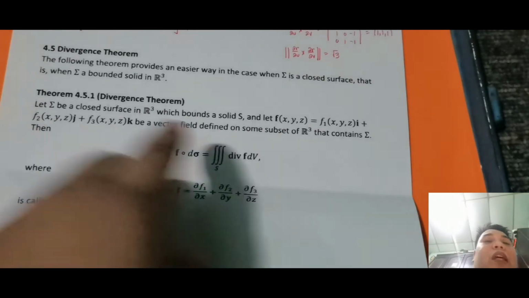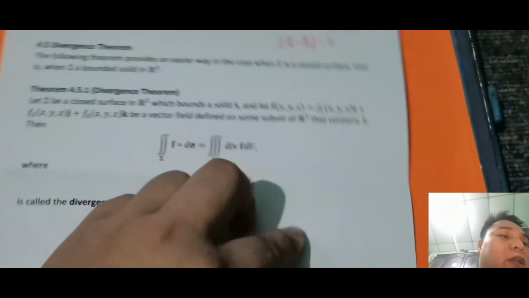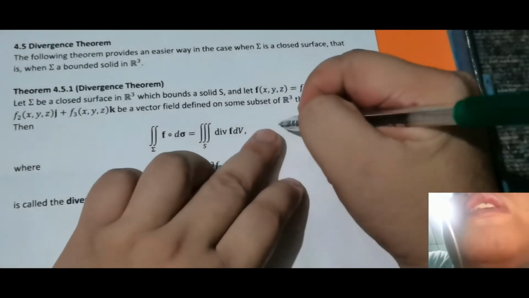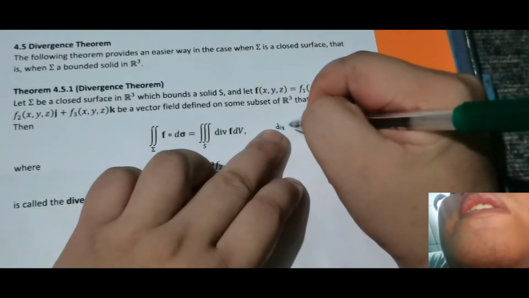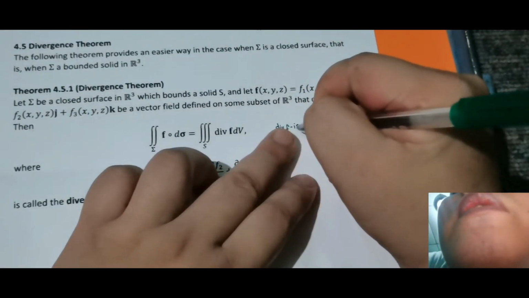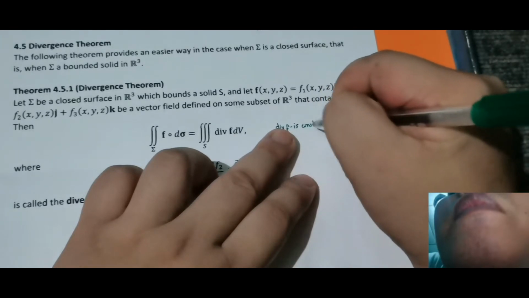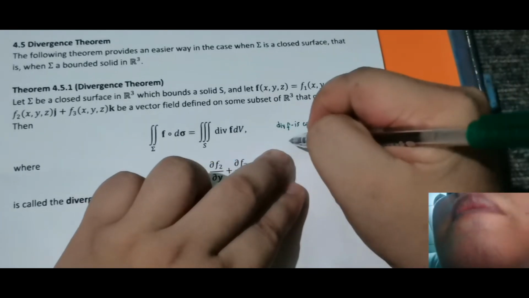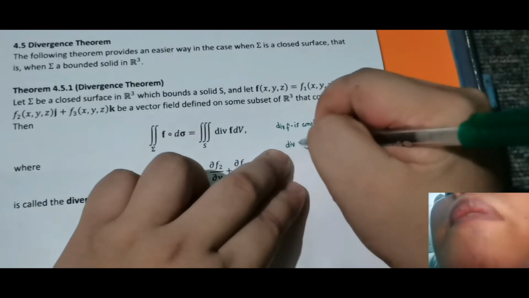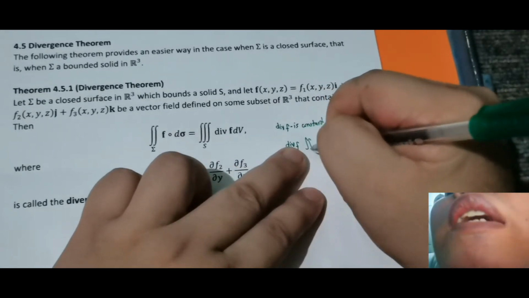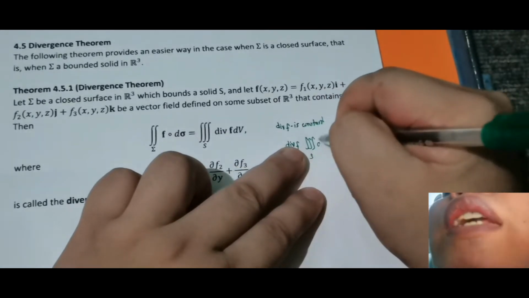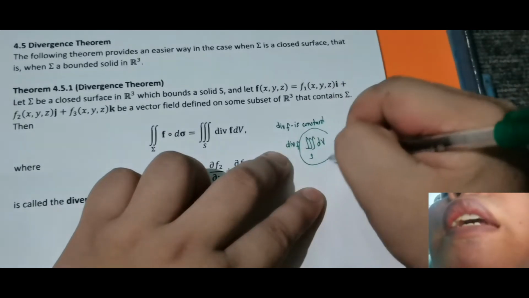Yung sunod nating part na gagawin is something na yung integral na ng dB. So, may instances kasi na si divergence is constant. So, if divergence of f is constant, okay, ang mangyayari is lalabas doon yung divergence of f, then triple integral along the solid S nung dB. So, meaning ito yung nakadepende.